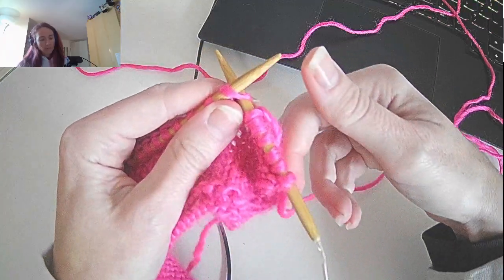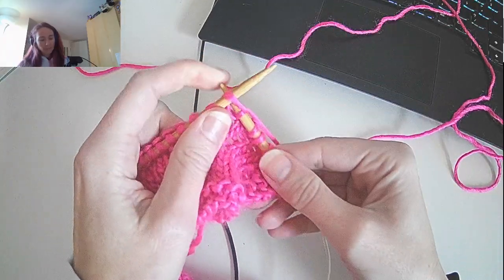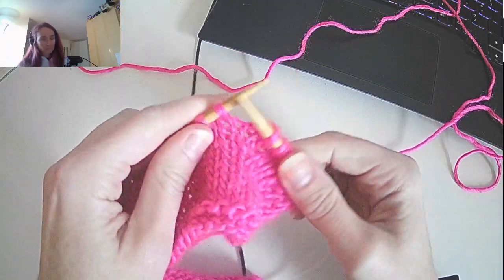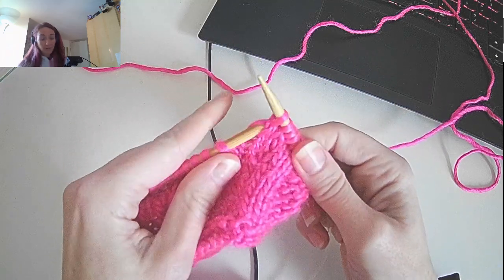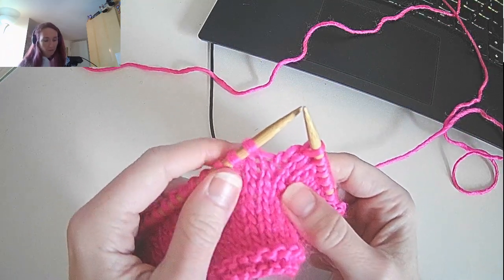So I'm going to do it again. I'm going to knit 2. And if you know anything about getting a better camera, let me know.